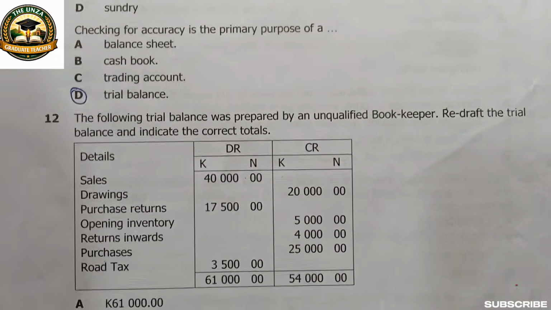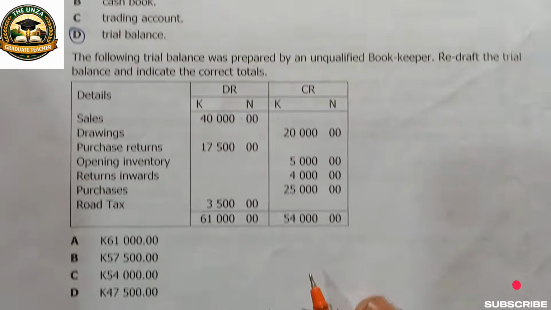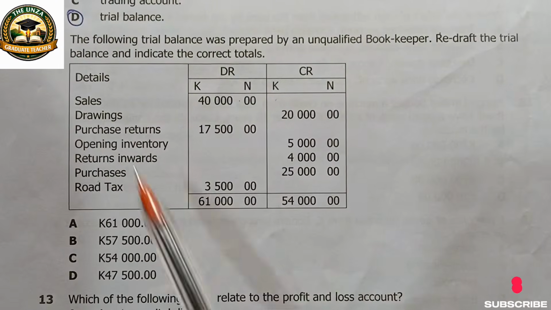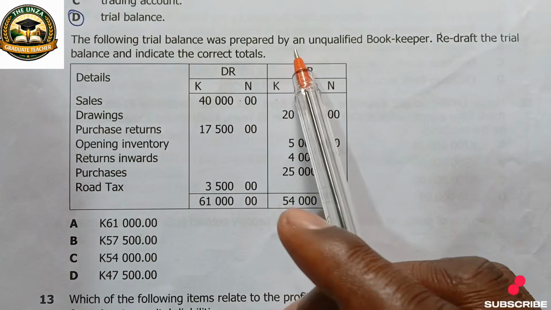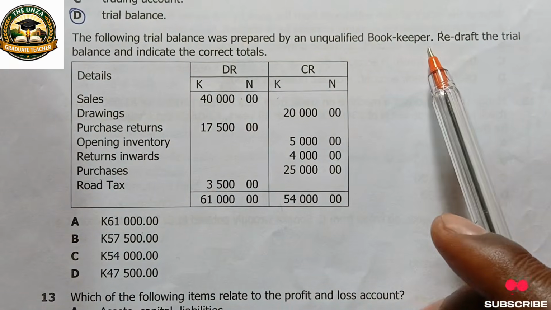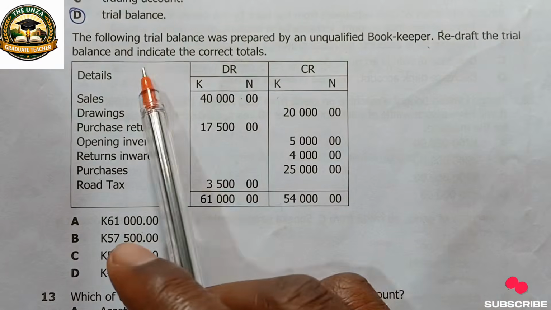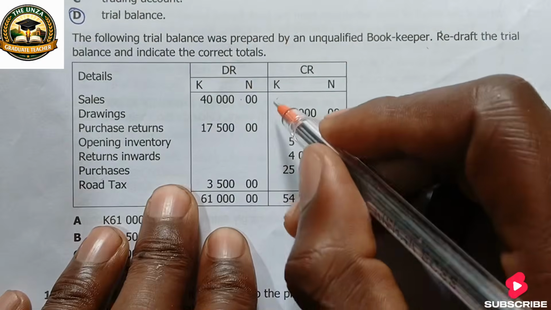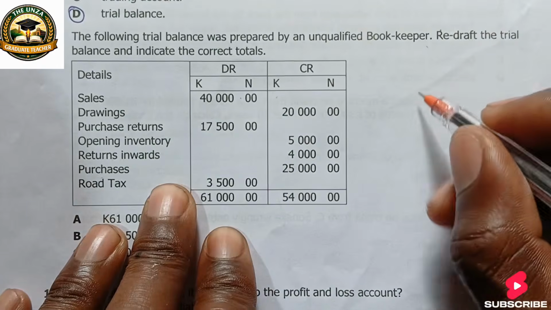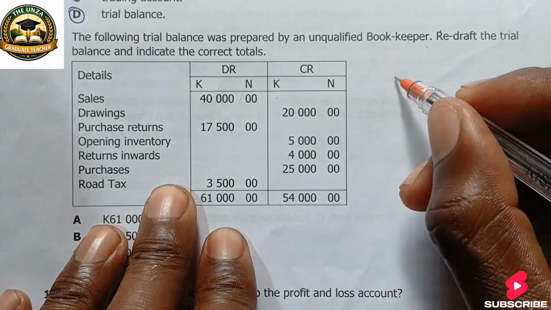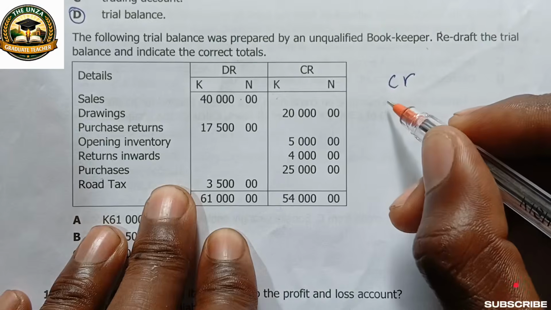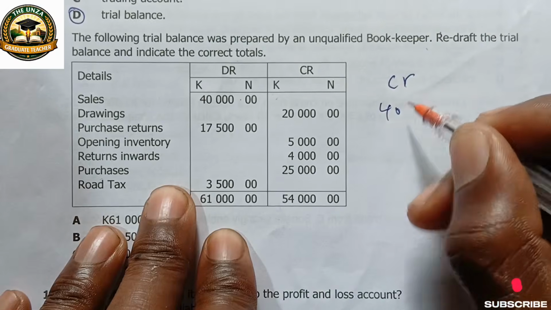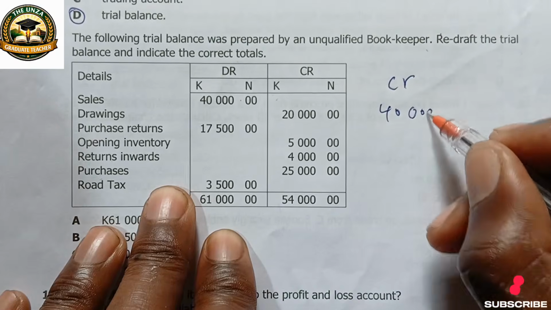Question 12 was saying the following trial balance was prepared by an unqualified bookkeeper. Redraft the trial balance and indicate the correct totals. Sales is supposed to be on the credit side, 40,000.